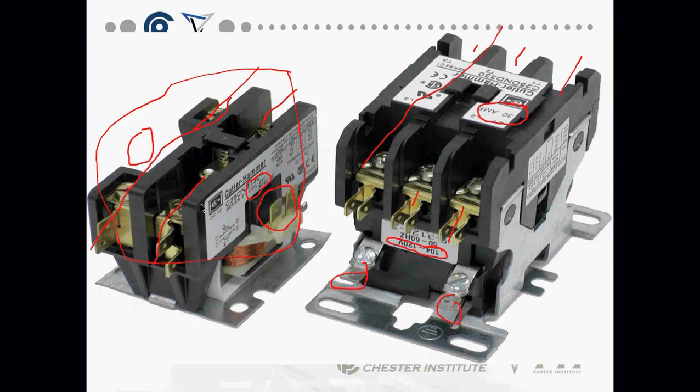If I'm doing one of these over on the left-hand side, the residential, the cheap ones that I buy for maybe $6, I'm not going to waste the time replacing contacts. I'm going to replace the whole contactor. Yeah, that makes sense. Okay, thank you.